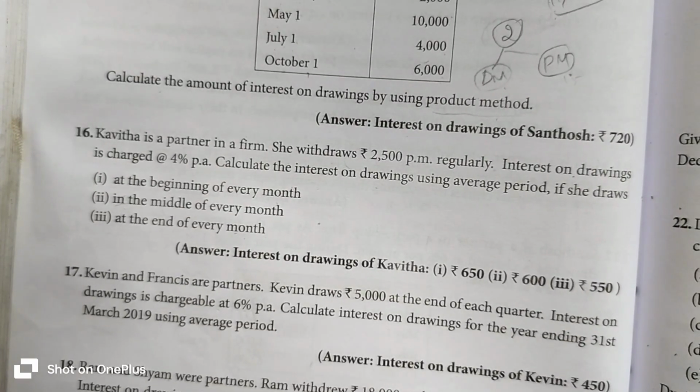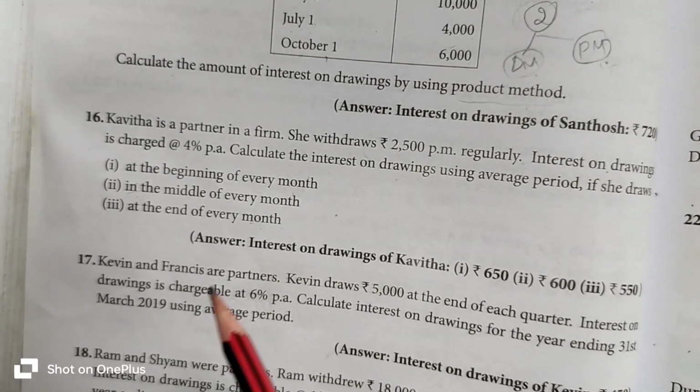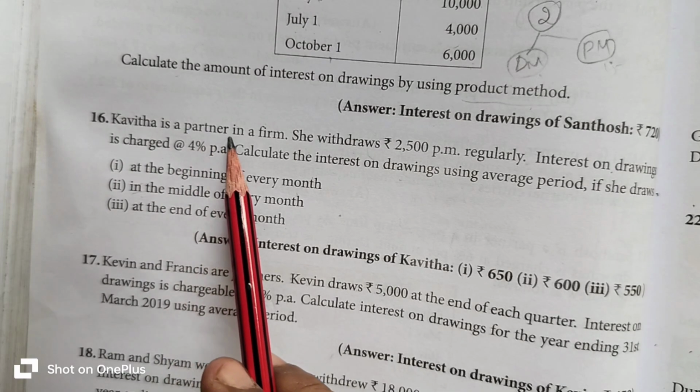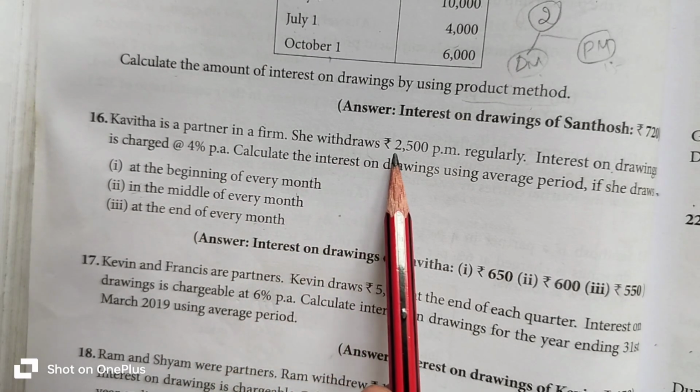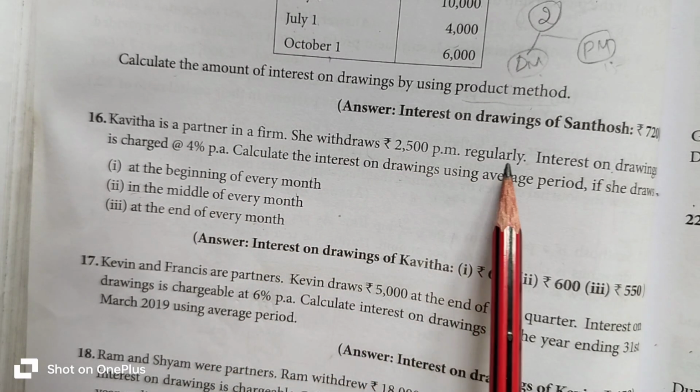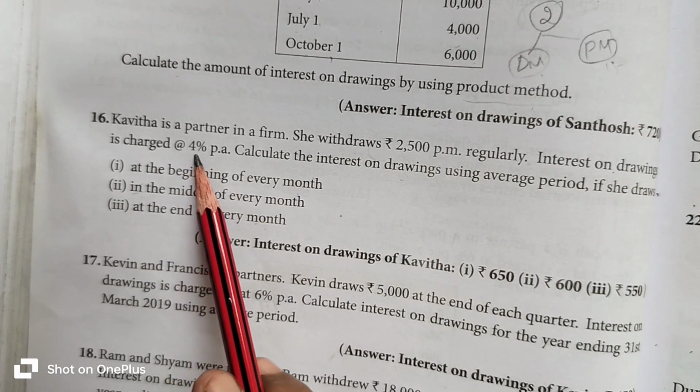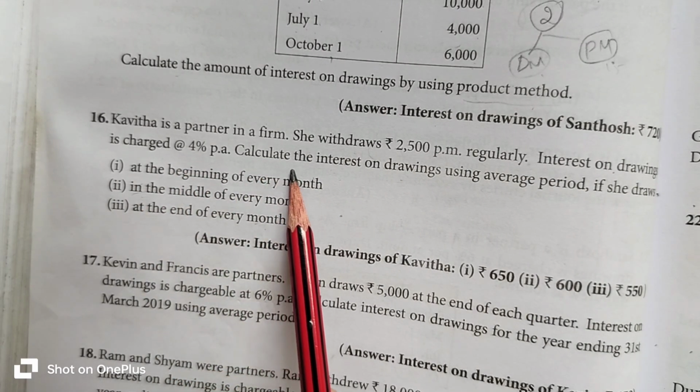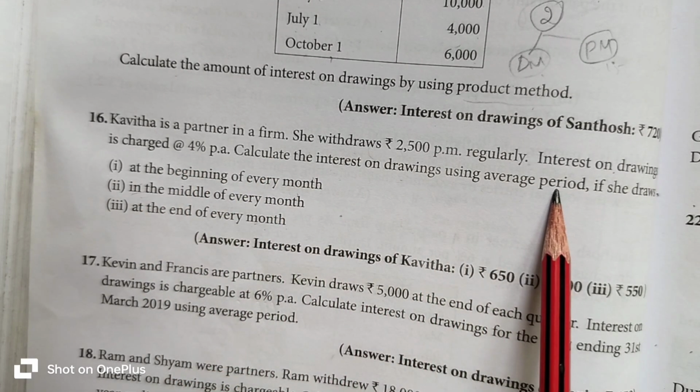Students, 11th standard accountancy, chapter 3, exercise sum number 16. Kavita is a partner in a firm. She withdraws 2500 per month regularly. Interest on drawing is charged at 4% per annum. Calculate the interest on drawings using average period.